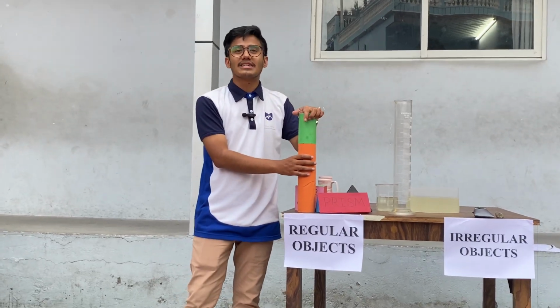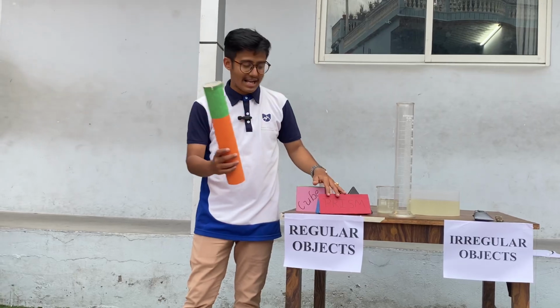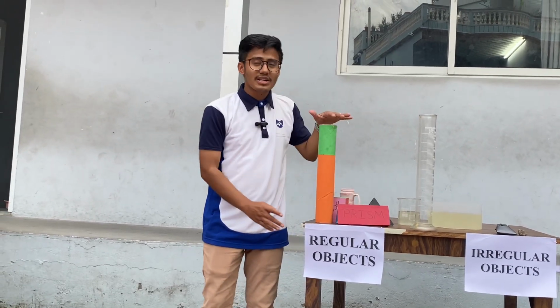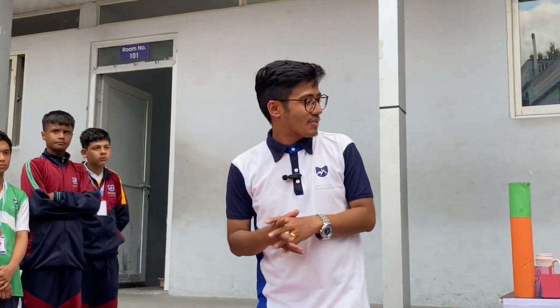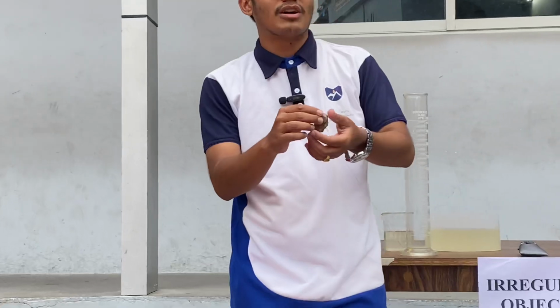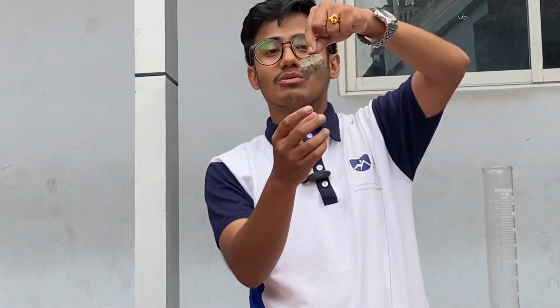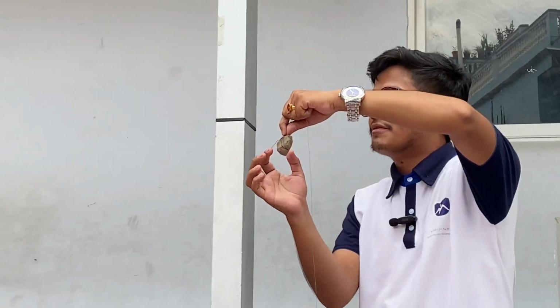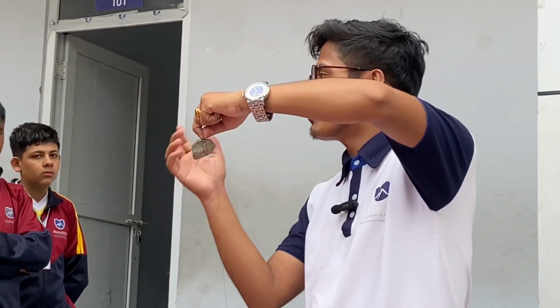These are not the only examples, there are other examples also, but I have got the materials like this only. And what is our main idea of this presentation is, we are going to find out the volume of irregular objects. So one example is this stone. This is also an irregular object because it doesn't have a fixed length, breadth and height. It doesn't have a fixed geometrical shape.